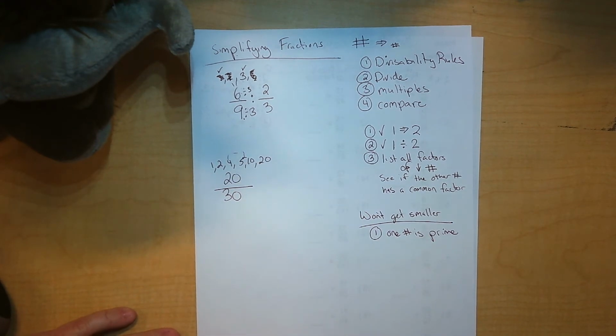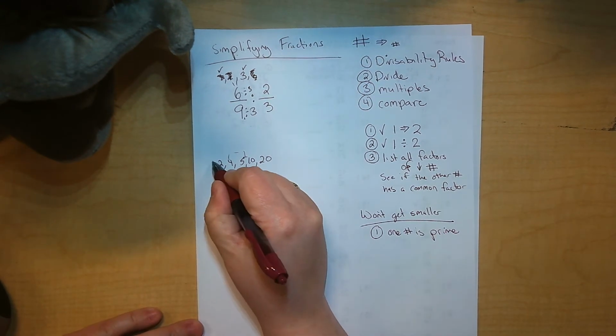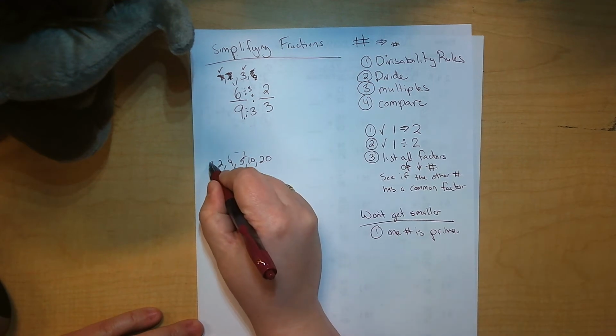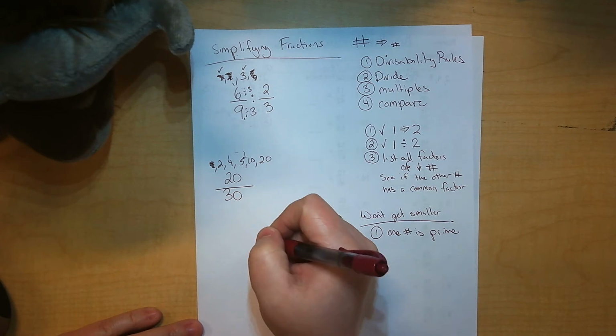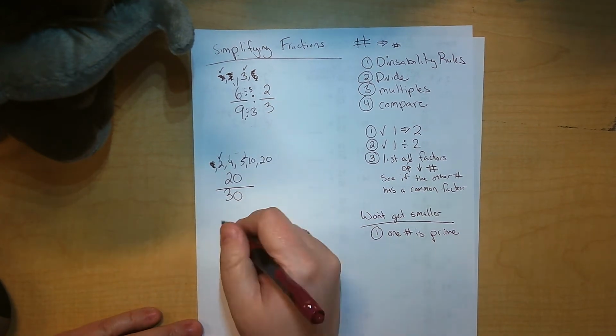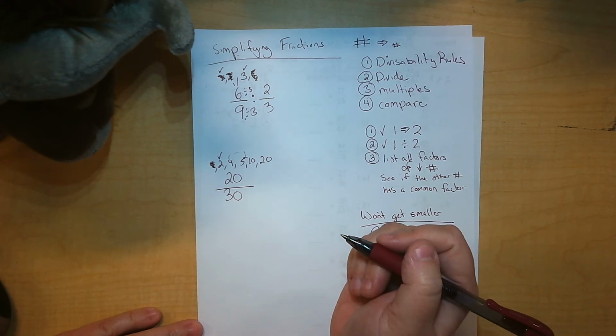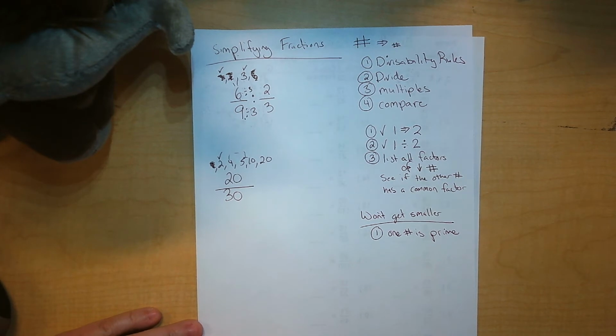So now we're going to start with our factors and see which ones 30 also has. So can 30 divide by 1? It can, but we're never going to use 1. It's too small. It doesn't change anything. Can 30 be divided by 2? Yeah, 30 can be divided by 2. Can 30 be divided by 3? Ooh, it can. But since 20 cannot be divided by 3, we're not going to use that number.